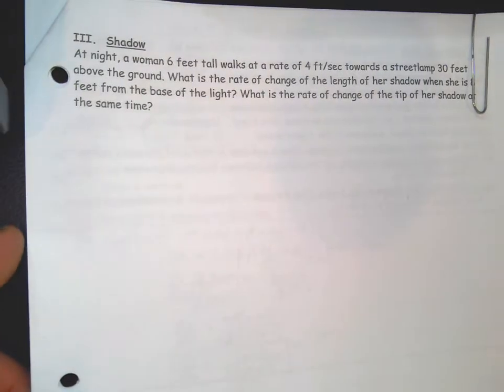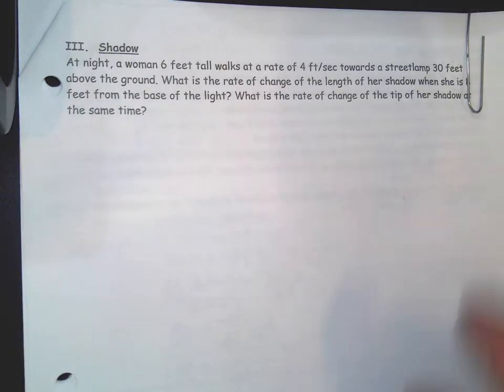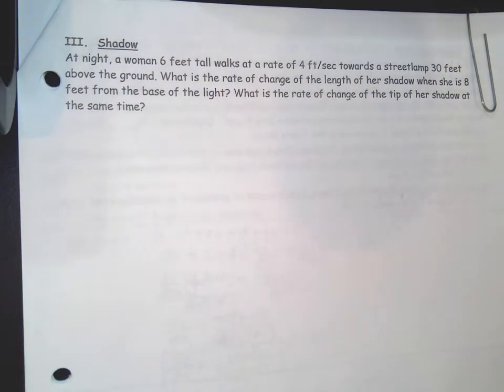So let's try another one. Now this one, we'll make it a little more challenging in a couple different ways. At night, a woman 6 feet tall walks at a rate of 4 feet per second towards a street lamp 30 feet above the ground. What is the rate of change of the length of her shadow when she is 8 feet from the base of the light? What is the rate of change of the tip of her shadow?